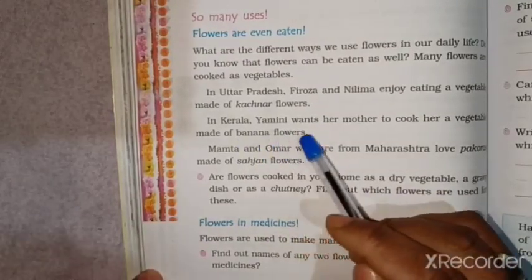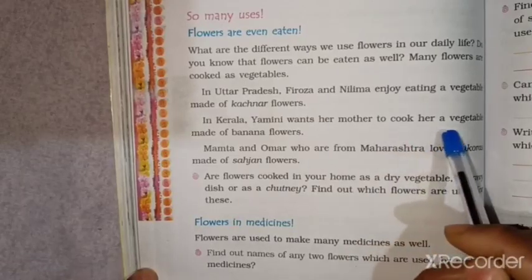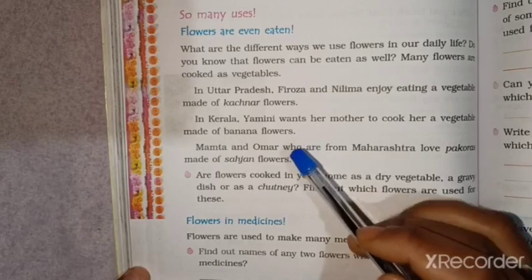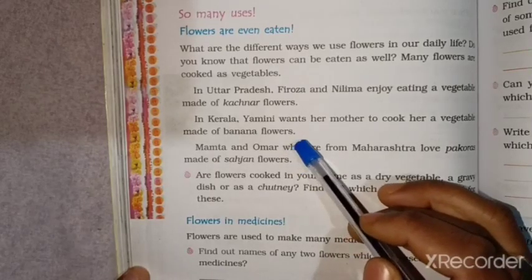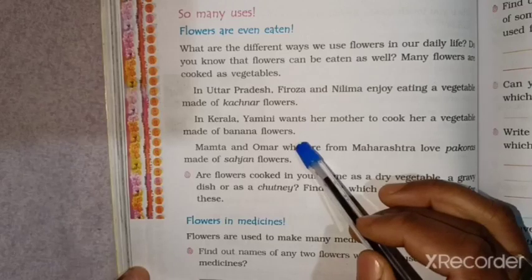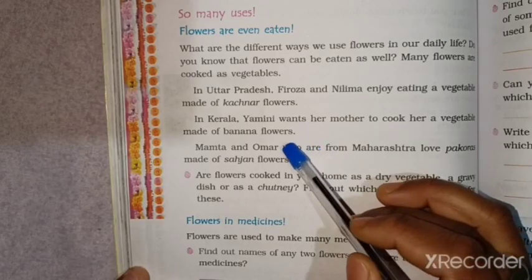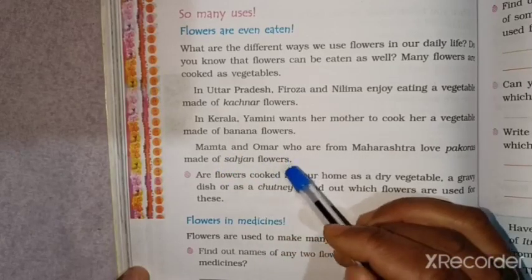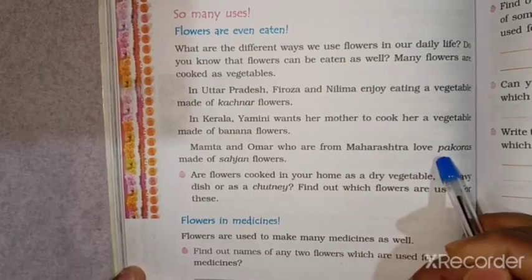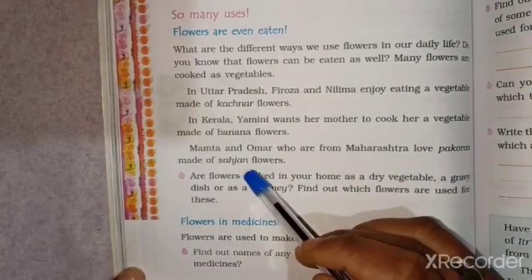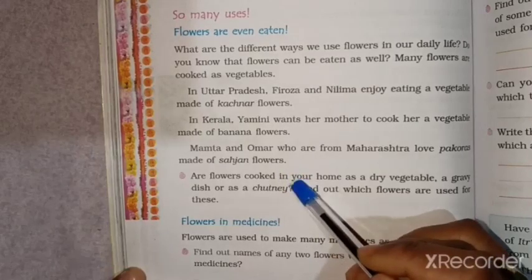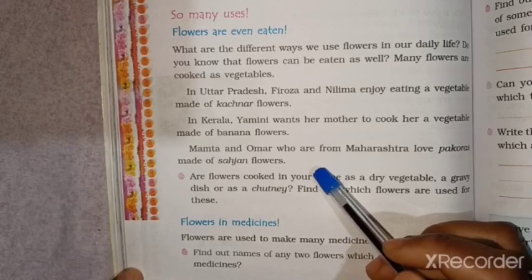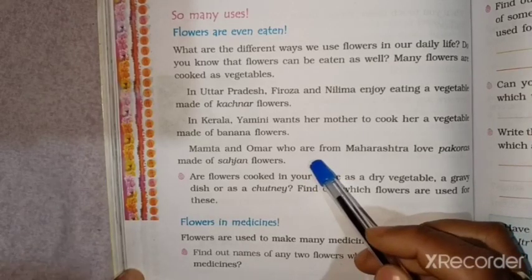In Kerala, Yamini wants her mother to cook her a vegetable made of banana flowers, that means the curry that is made from banana flowers. And Mamata and Omar, who are from Maharashtra, love pakoras made of sajan flowers. So these are what the people of different regions love: food that is made from flowers.